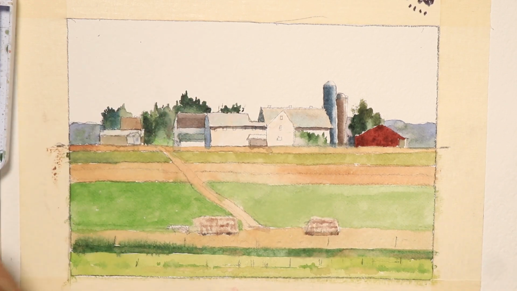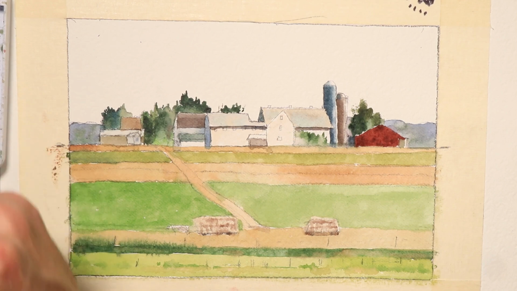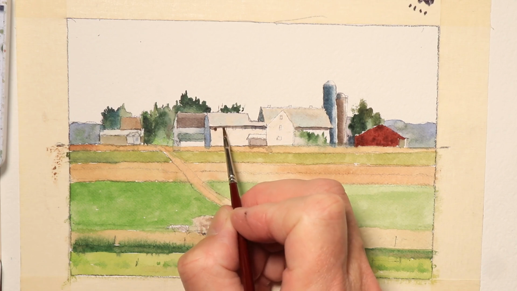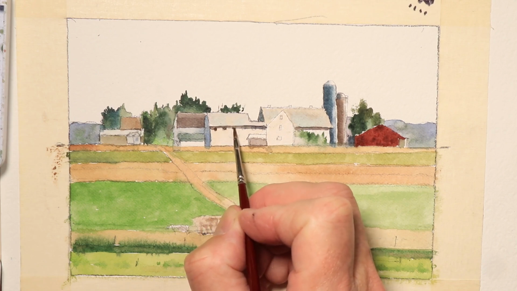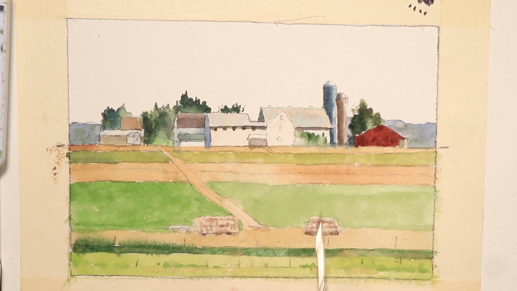What I'll do is use this to make the windows on these barns here. I can get those really good square shapes on these windows and rectangular shapes, like so. That looks good.